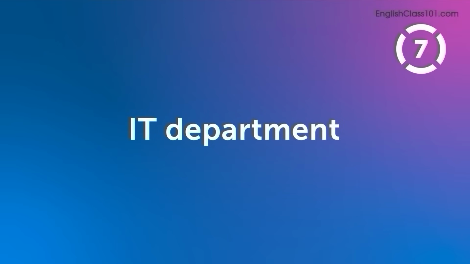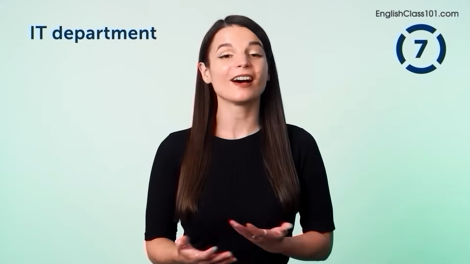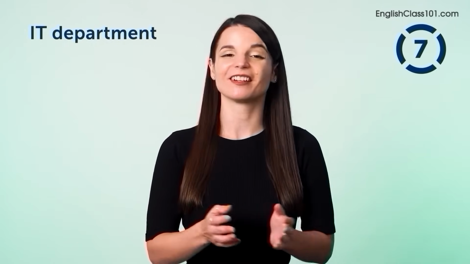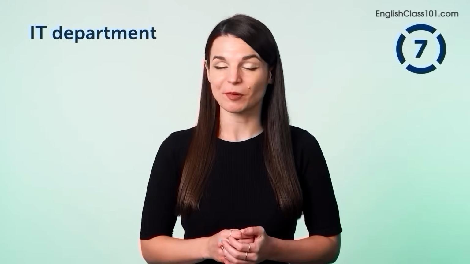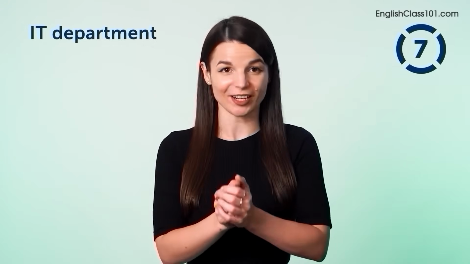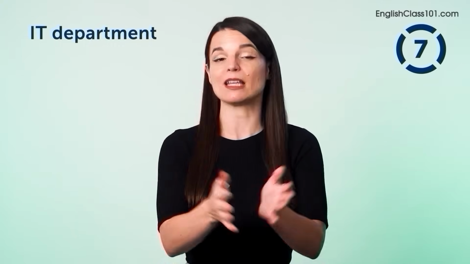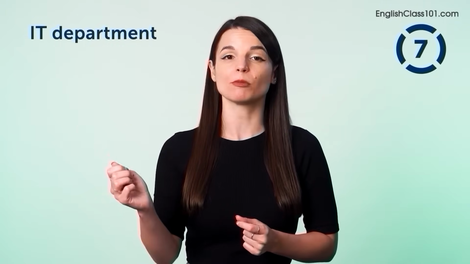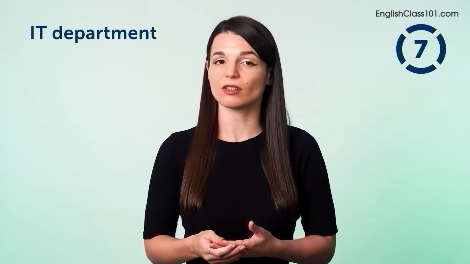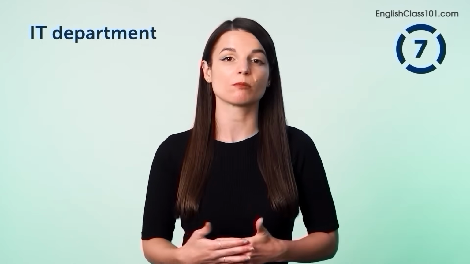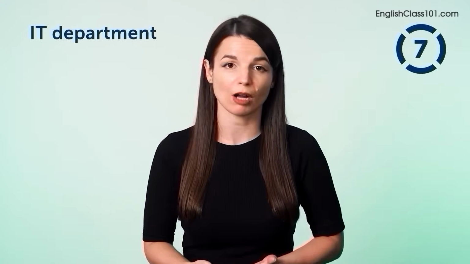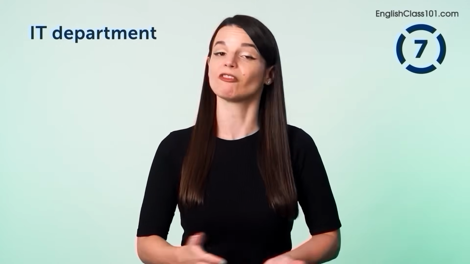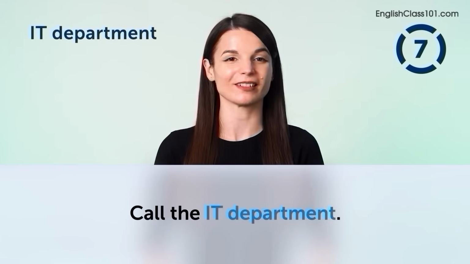Okay, next is IT department. An IT department is a very common section in many companies and many organizations. The IT here stands for information technology. So usually the IT department is responsible for helping people with their computer problems, with other technology problems, media problems, and so on. For example, call the IT department.